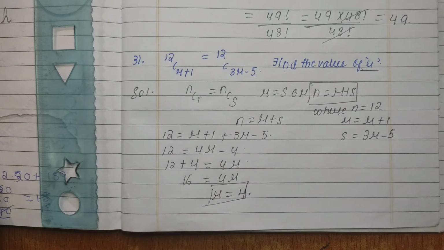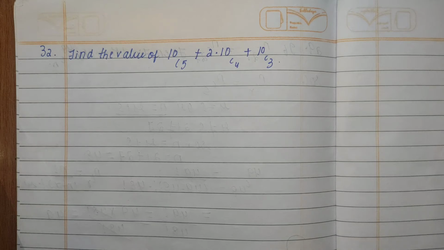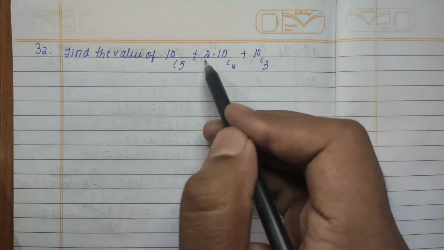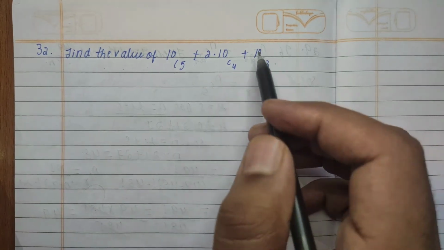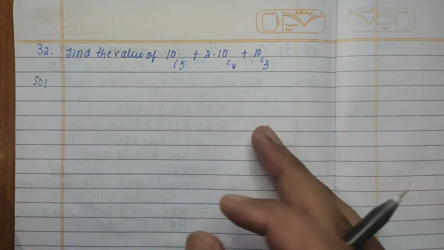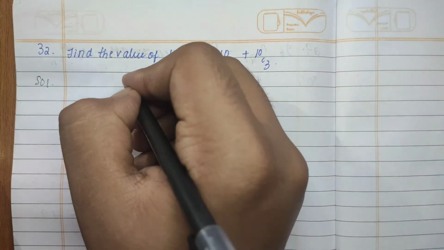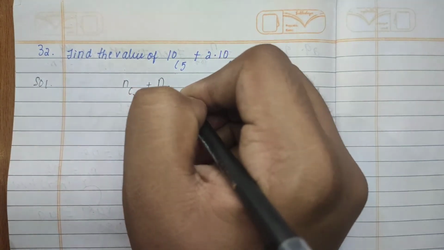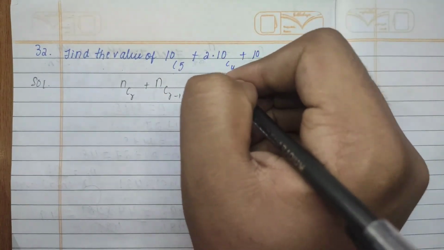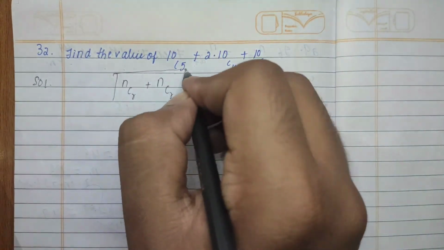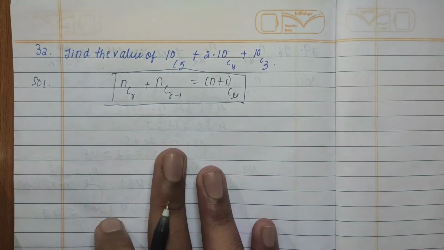That's it. So coming to the next sum, it is given: find the value of 10C5 plus 2 into 10C4 plus 10C3. Before going into the problem, let's discuss a formula, that is nCr plus nC(r minus 1) equals (n plus 1)Cr. So using this formula, we are solving this sum.